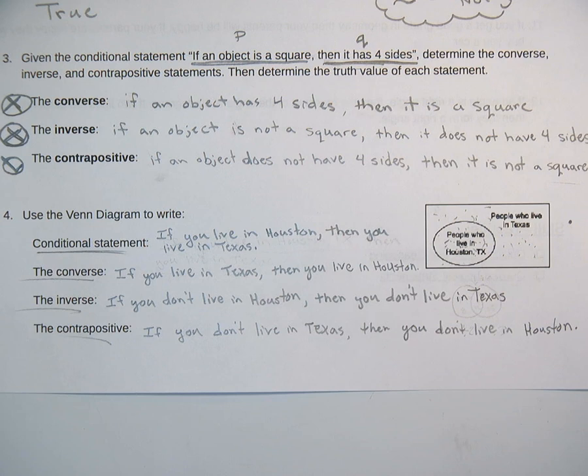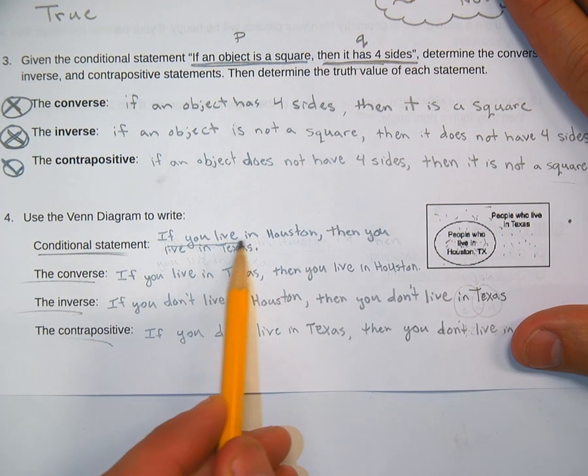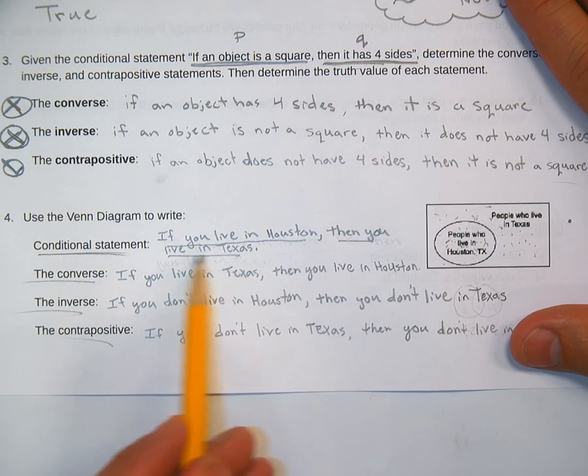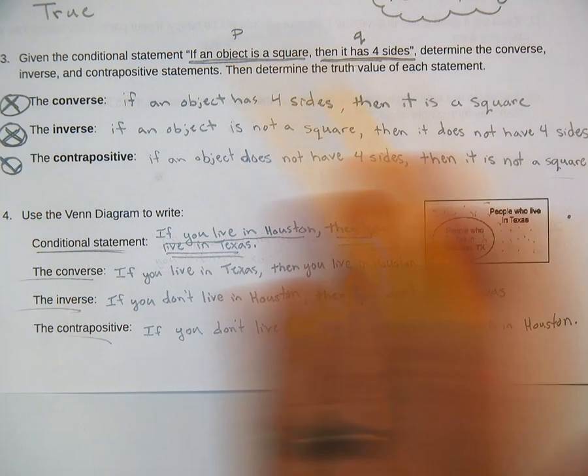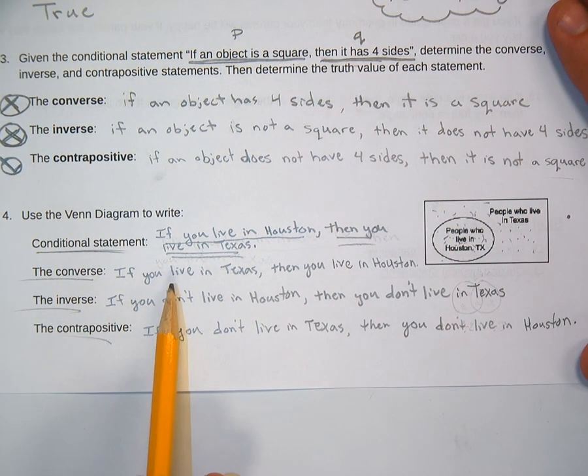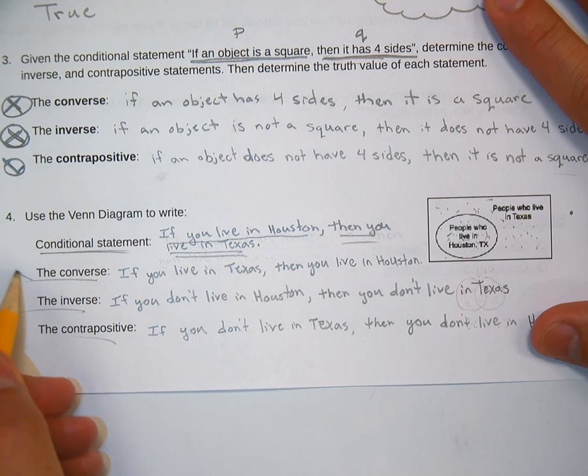All right, I had to erase and move some stuff around to get it all to fit. So here's our original conditional. If you live in Houston, then you live in Texas. Premise, conclusion. So the converse is simply flipping that order around. If you live in Texas, then you live in Houston. And that's just not true.